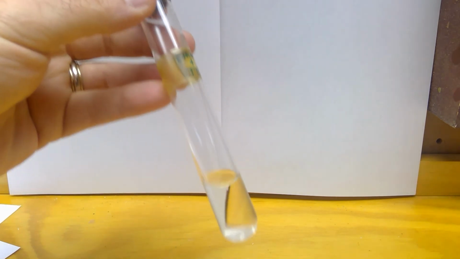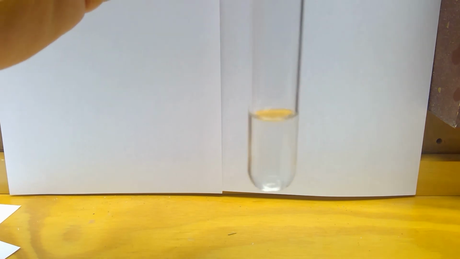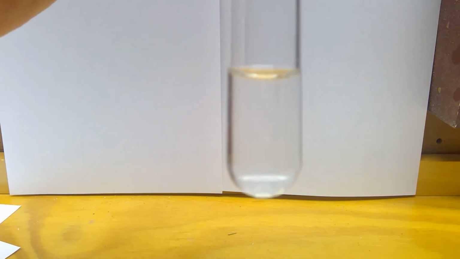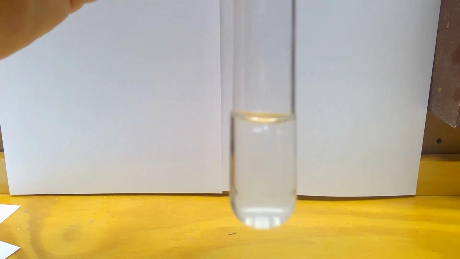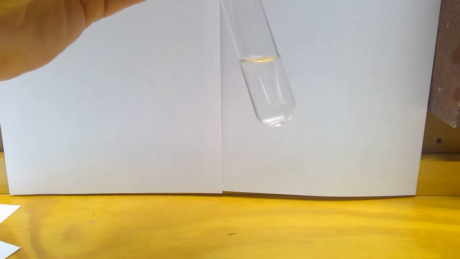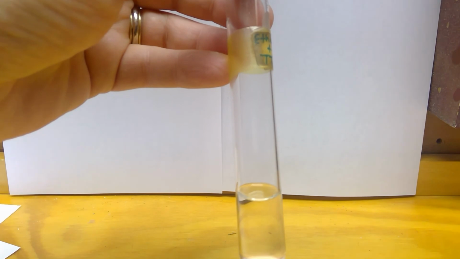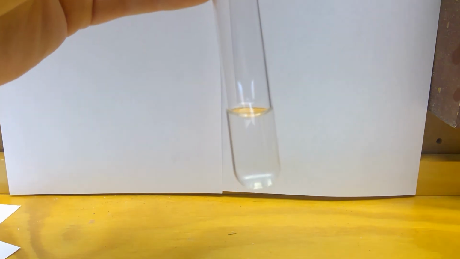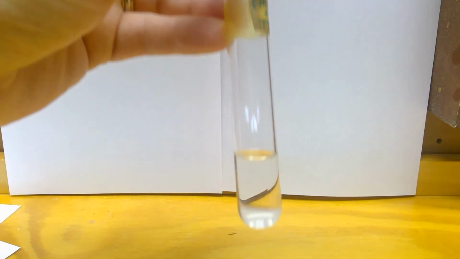And then this is them mixed. I don't know where it's best for you to see it.